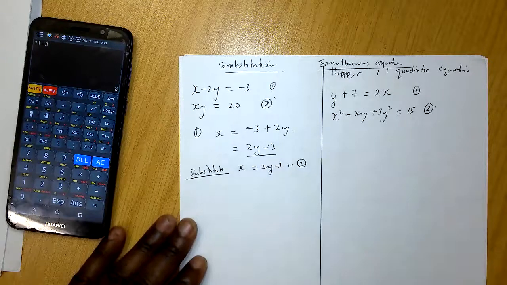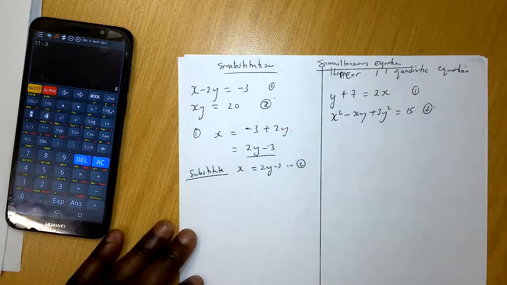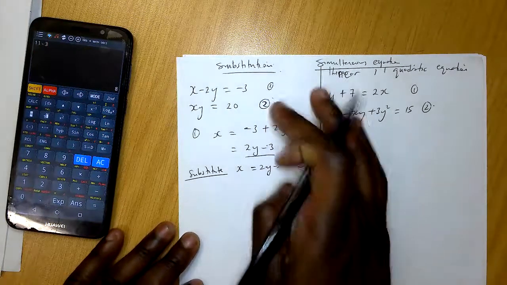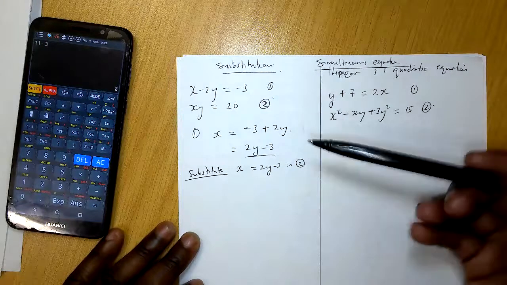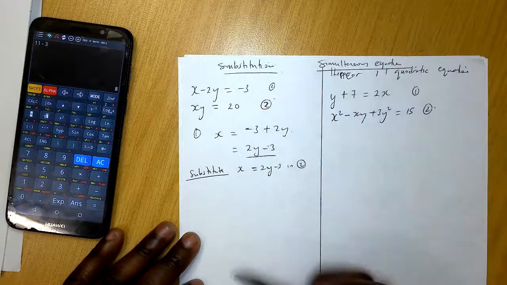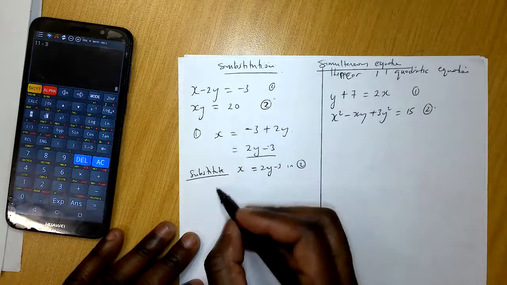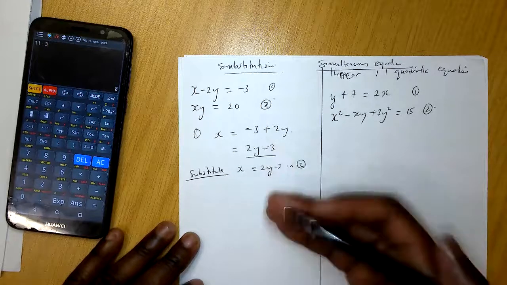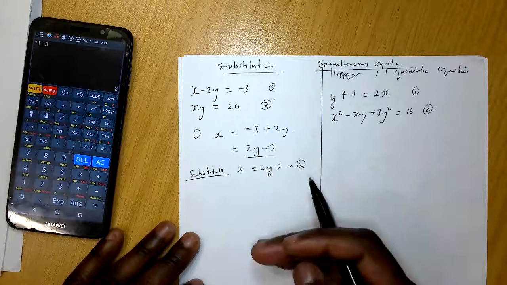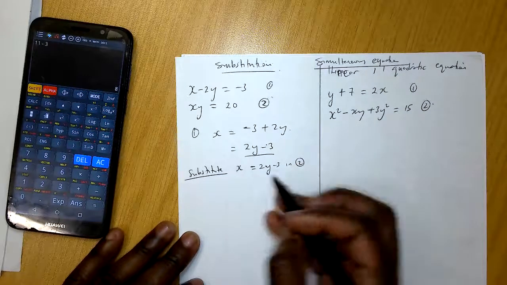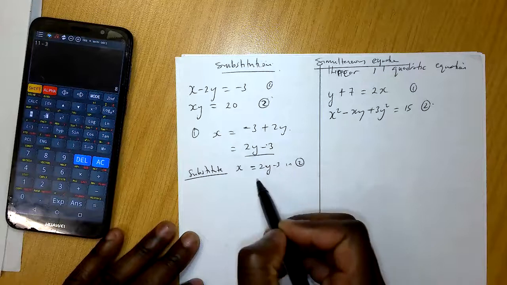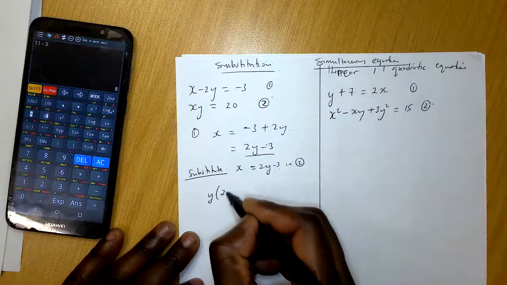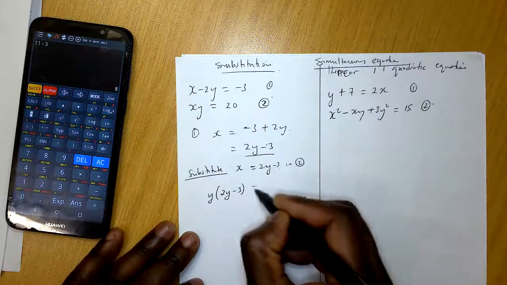Then we substitute in equation 2. You must always number your equations, equation 1 and equation 2, so that whenever we are doing something, we know which one we are referring to. Remember, whatever you're doing, you must show everything so that it is clear and everything is explained. Now we substitute x, which is 2y minus 3, into equation 2, so it is equal to 20.